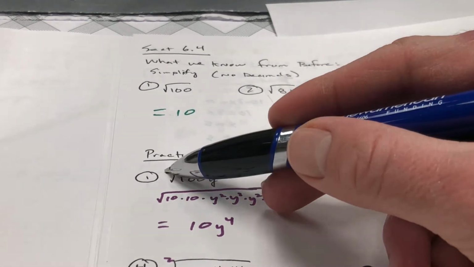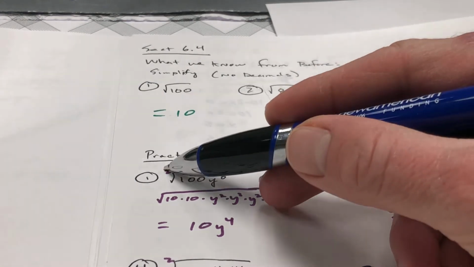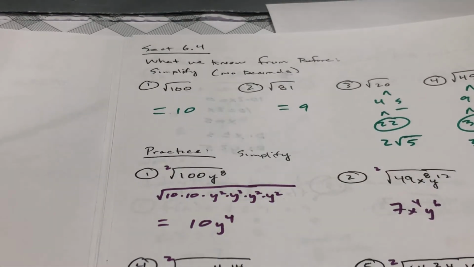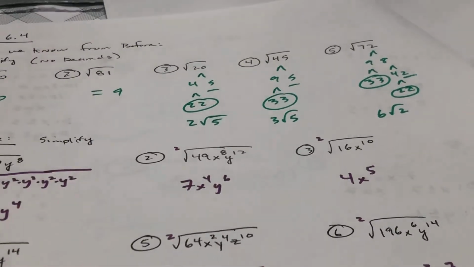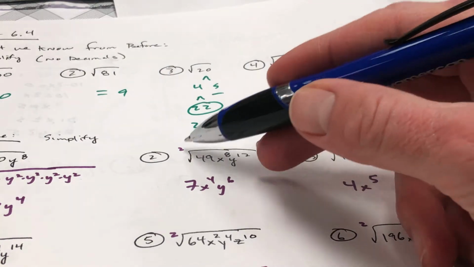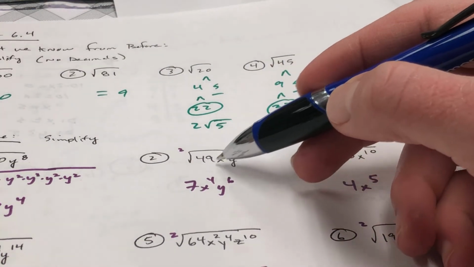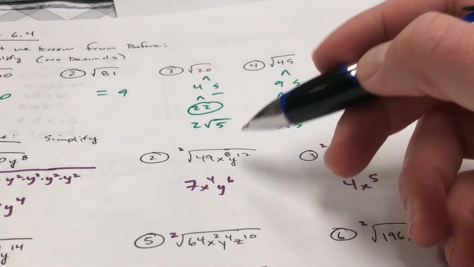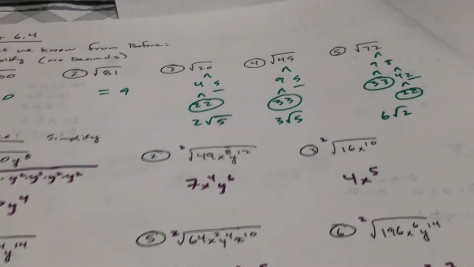How many times does that 2 go into 8? 8 divided by 2 is 4. 10y to the 4th. All right, same thing here. What is the second root of 49? It's 7. How many times does that imaginary 2 go into 8? 4. How many times does that imaginary 2 go into 12? 6. These are all going in cleanly.